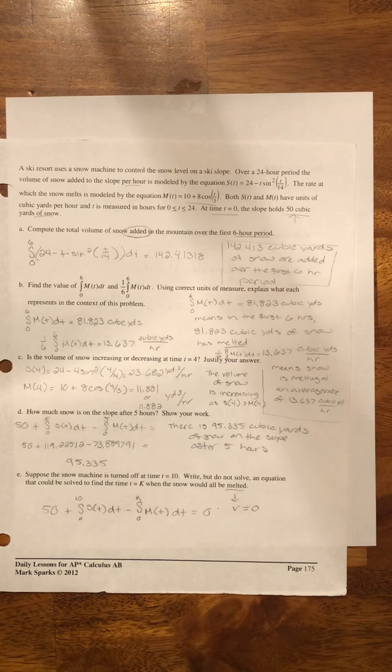If I say that 1/6 of that integral, that same integral, this means that snow is melting at an average rate of, because remember that's the average value of the function, so it's the average rate that snow is melting. And that's at 13.637 cubic yards per hour. And again, this is over the first 6 hours.